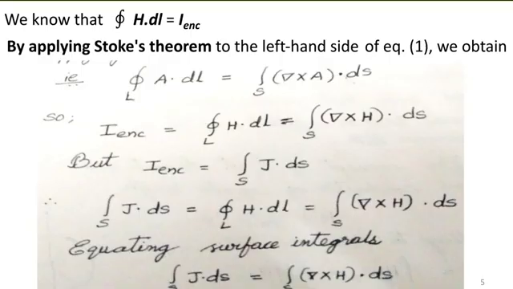But we also know that the current enclosed is equal to the amount of current density circulating there. Therefore, I enclosed is integral over S of J dot ds. Therefore, integral over S of J dot ds is equal to closed integral over L of H dot dl, which is equal to integral over S of del cross H dot ds.